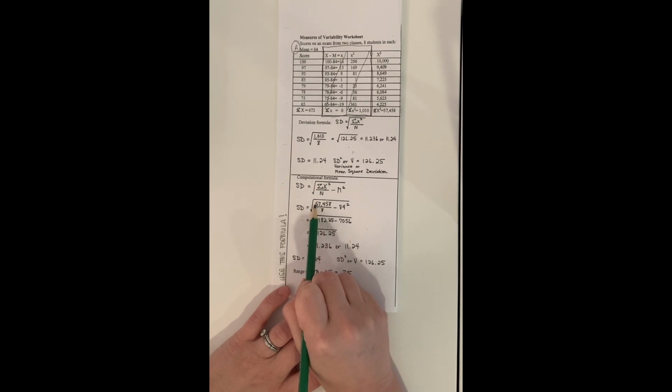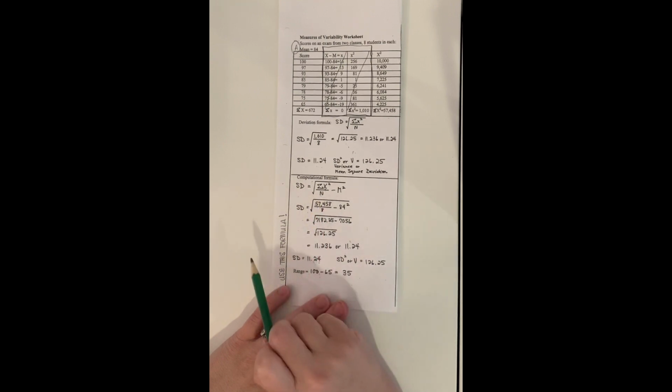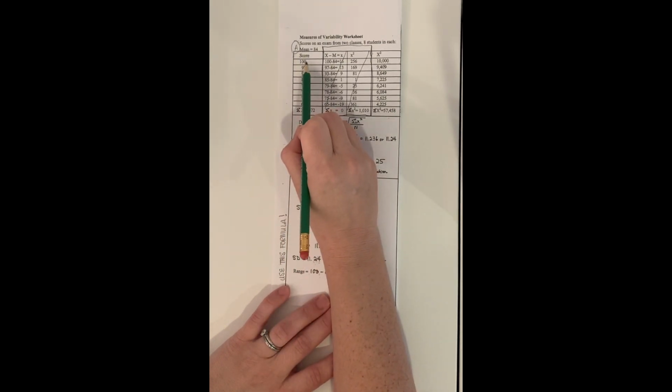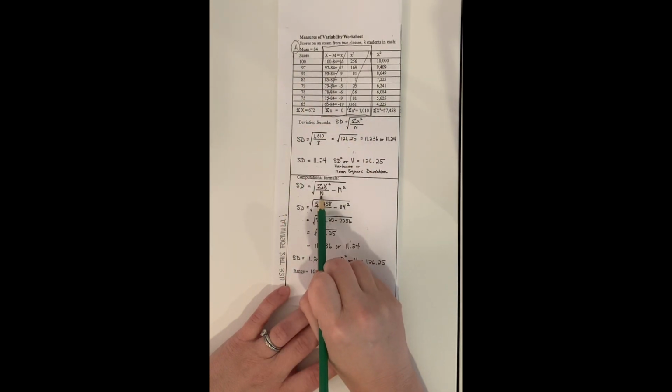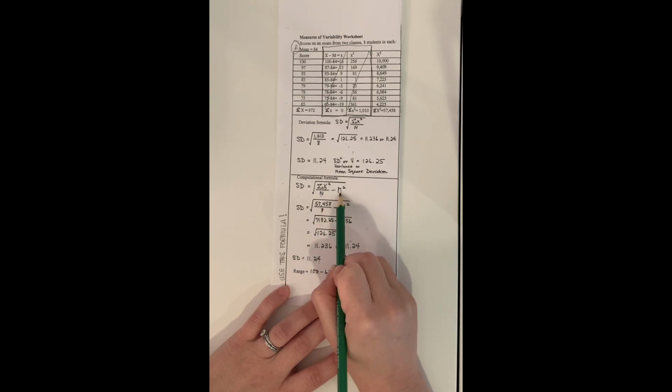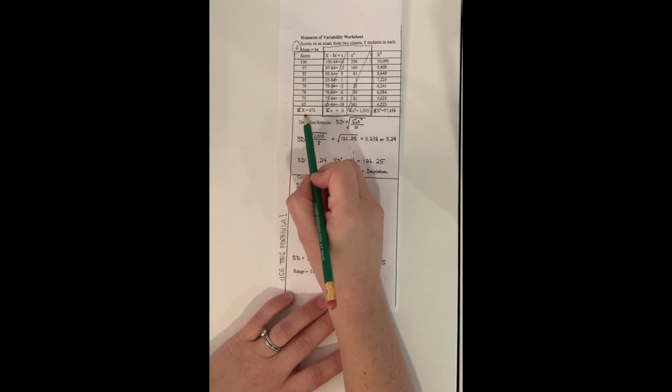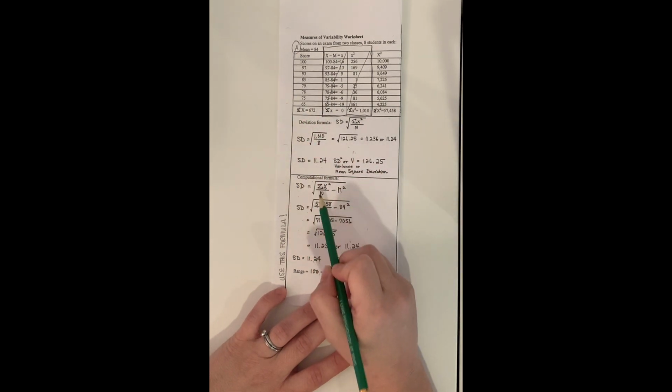The next step in the formula is to get the n. The n is the number of scores I have. If I count these, 1, 2, 3, 4, 5, 6, 7, 8, I'm going to end up with an n of 8. I could put that right over here as the denominator. The next step is to calculate my mean. To calculate my mean, I need to add up all my raw scores and divide by n.